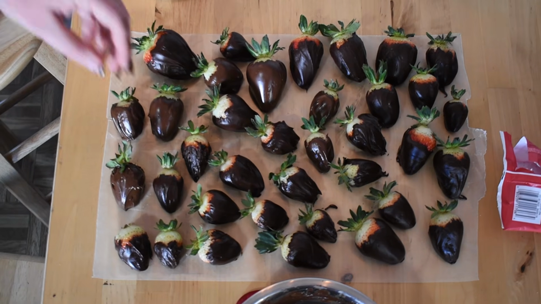And there you have it. We've managed to rescue our seized chocolate and make a bunch of Valentine's treats. Come, let's bring them to campus and deliver them to my friends.